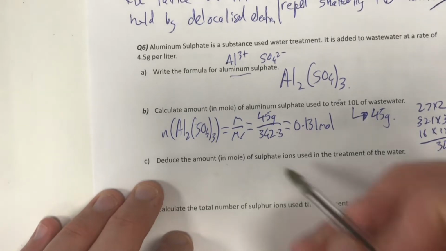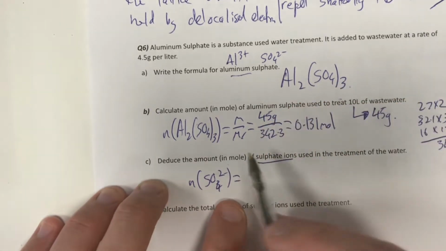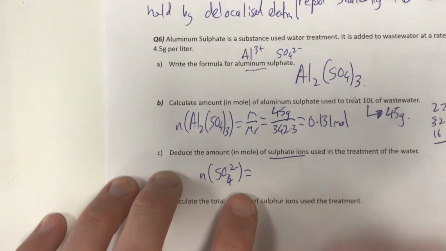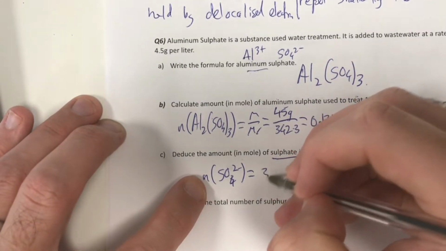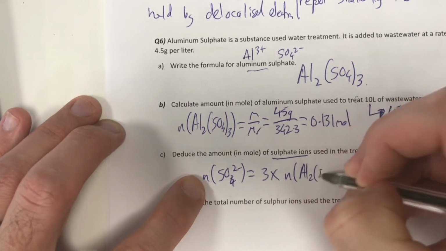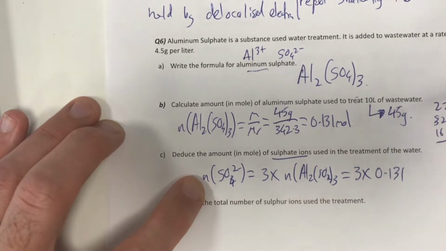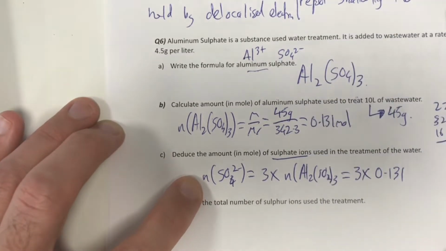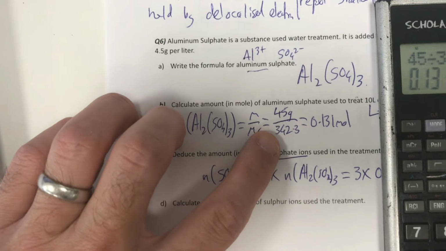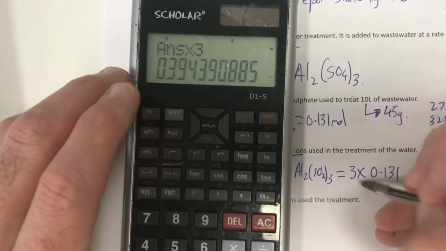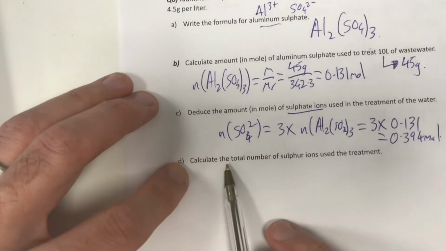Deduce the amount in moles of sulfate ions. So number of moles of SO4 2 negative equals, I know I've got 3 sulfate ions in all of those. So therefore, my number of moles of sulfate equals 3 times the number of moles of Al2(SO4)3, equals 3 times 0.131. So therefore, I get my number that I had before, which was 45 divided by 342.3. That was my number before. Times that by 3 gives me 0.394 mole.